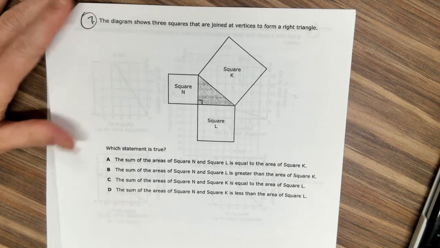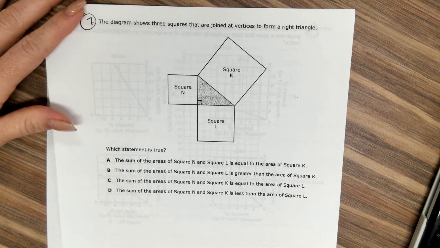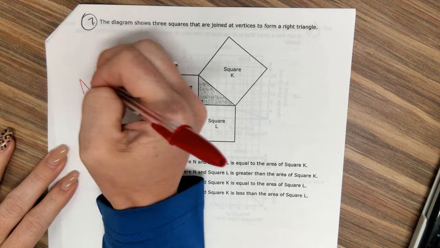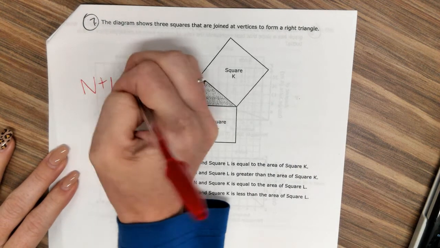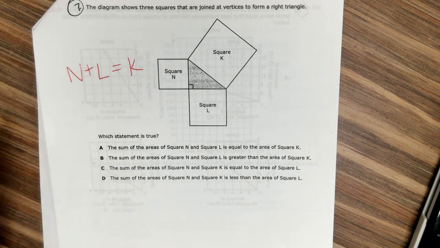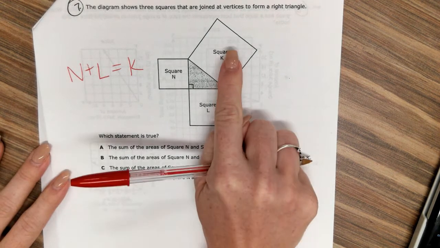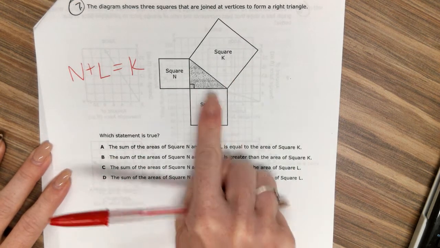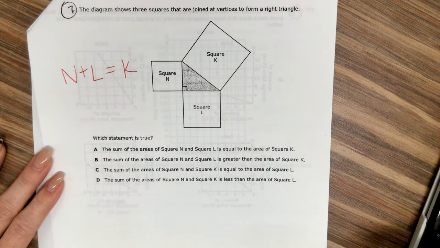How many times have you seen this picture? Too many times, right? The two smaller squares add up to equal the bigger square. So N plus L has to equal K. Now, if it doesn't say that, then you could do K minus N equals L or K minus L equals N. Y'all remember your fact families.